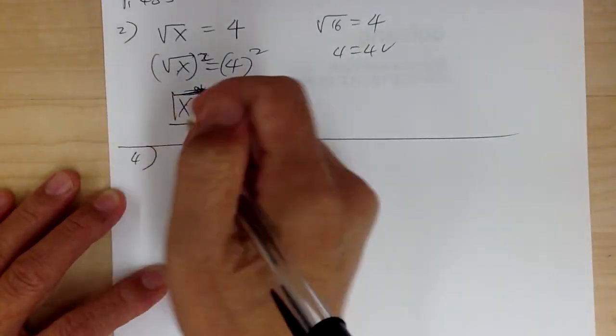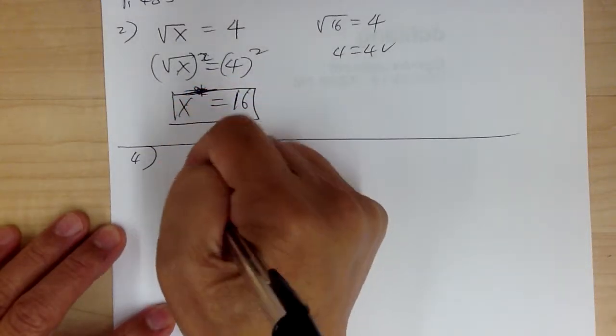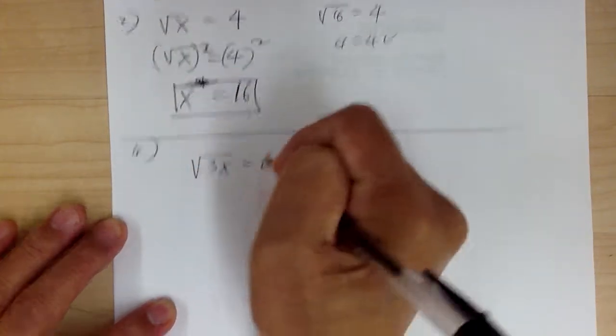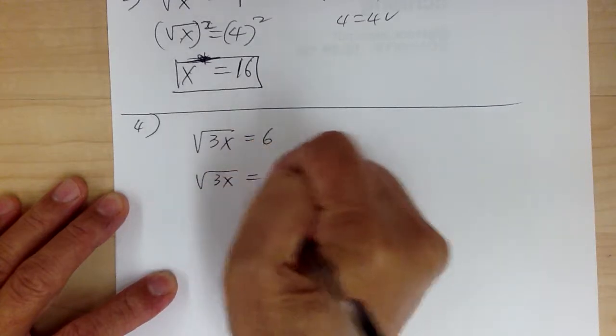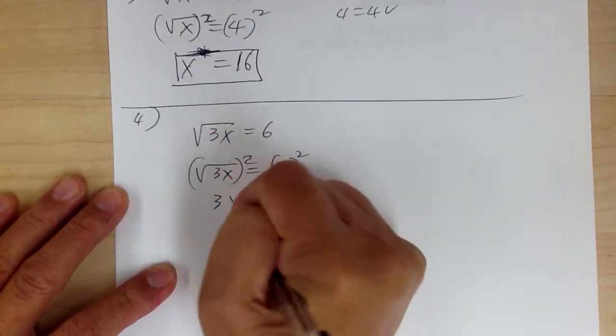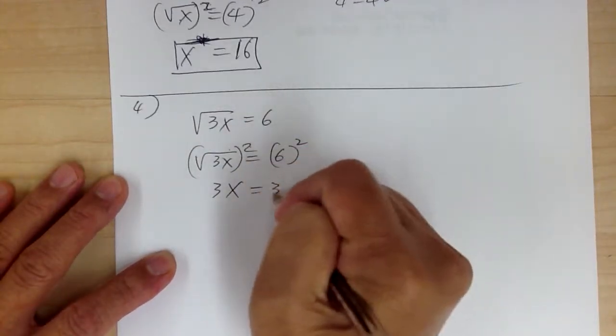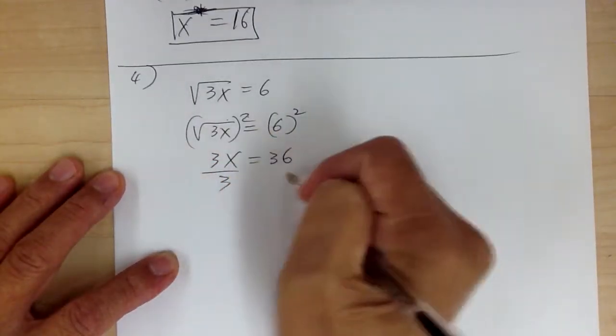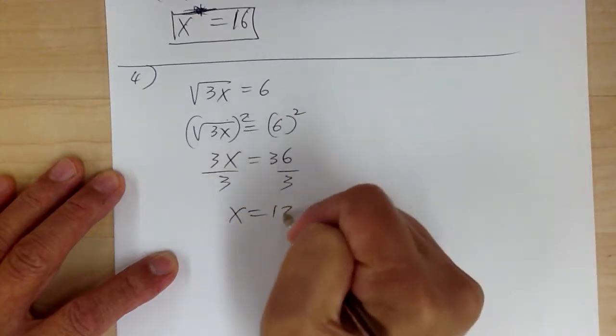Okay, number 4. Got square root of 3x equal to 6. Okay, so I'm going to square both sides. So square and square root cancel out. So I got 3x is equal to 36. Divide by 3, divide by 3. So x equal to 12.